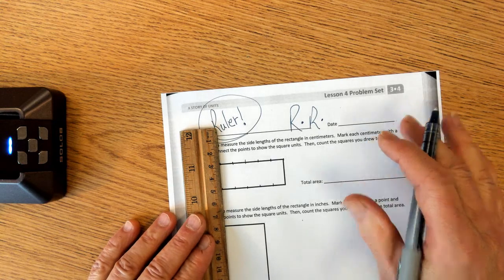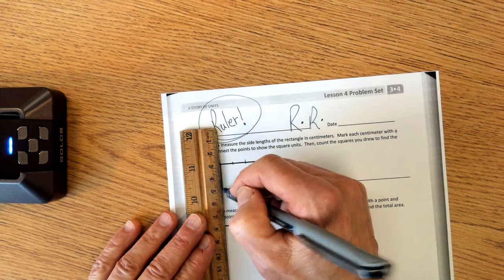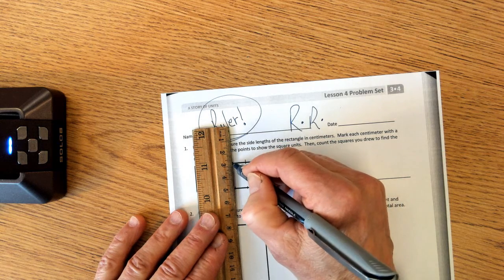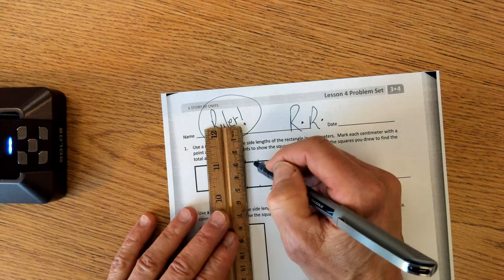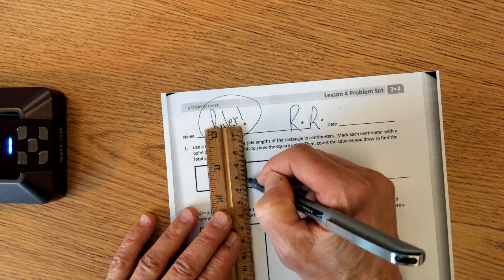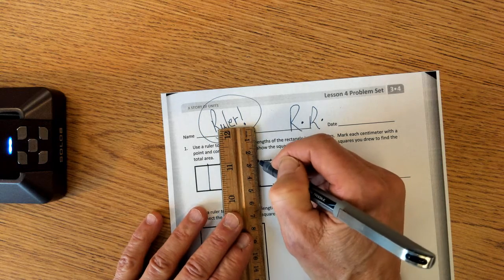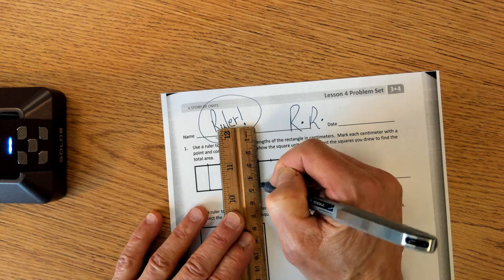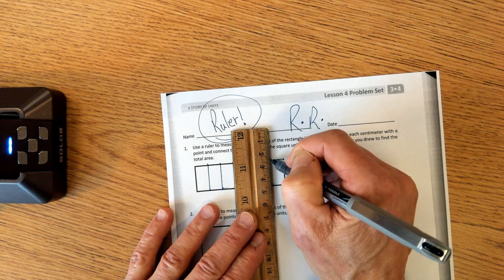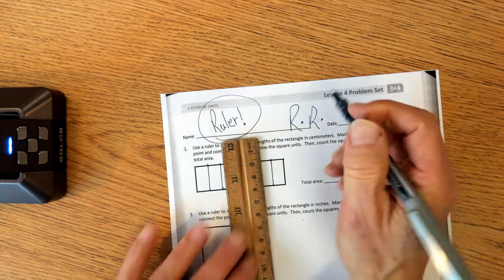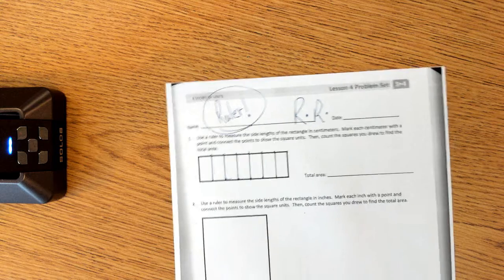Please use the ruler. I'd like to see your clean work. I'm saying that because some of your classmates at school decided, let me just do it with my hand and not use the ruler. And it looked sloppy. It doesn't look like high quality 3rd grade work. That's what we're going for. All right, are we done?